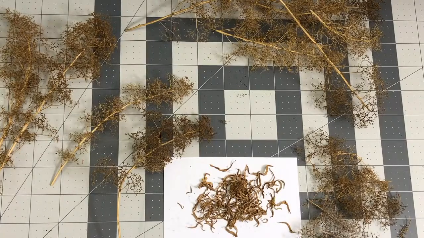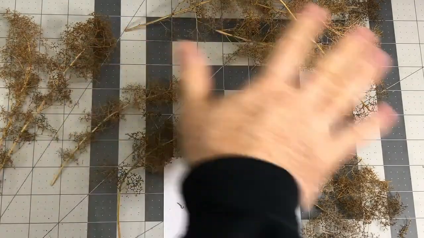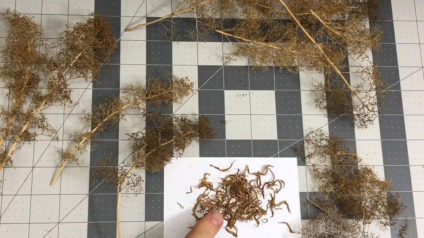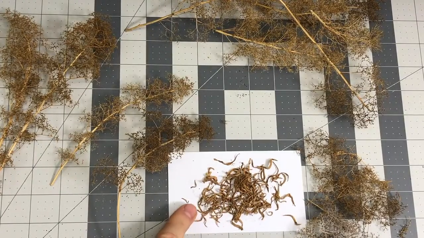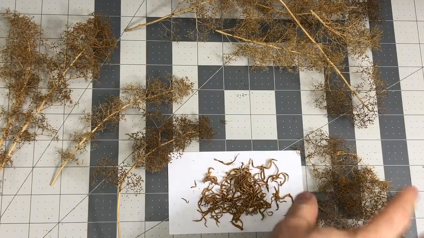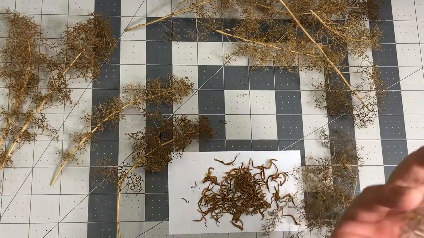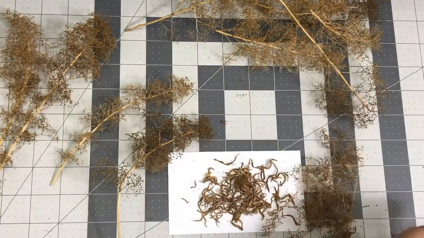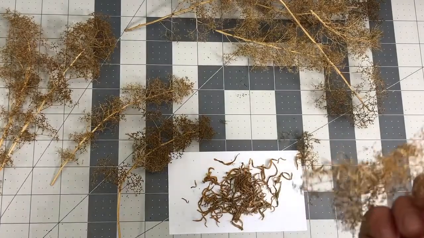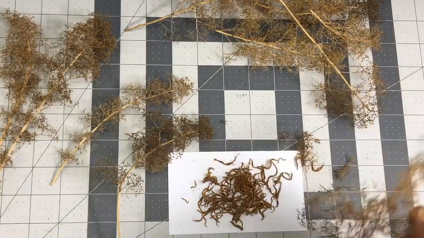The trees are all plucked, as I call it. I have my pile of long leaves over here. And we also have a pile of excess material that has fallen off the trees. Now, do not discard this. This is valuable material for scenery, and I'll show you in the next segment.